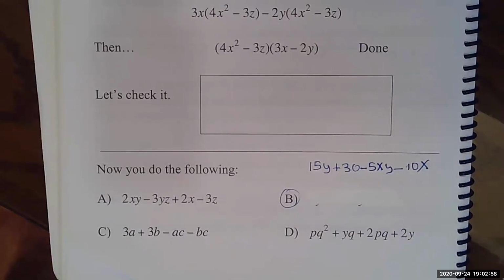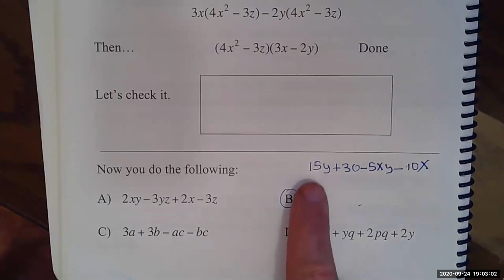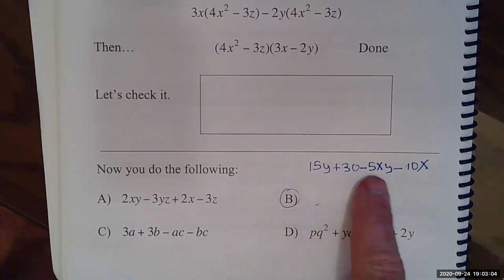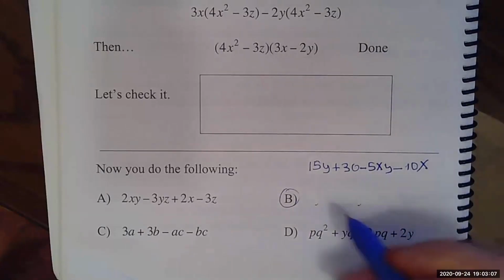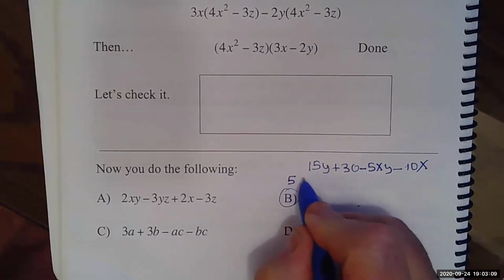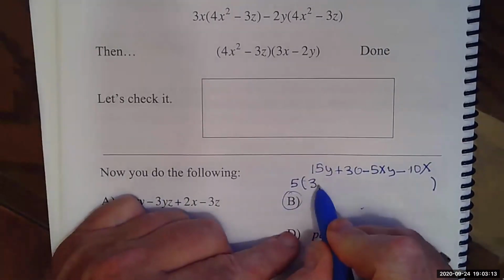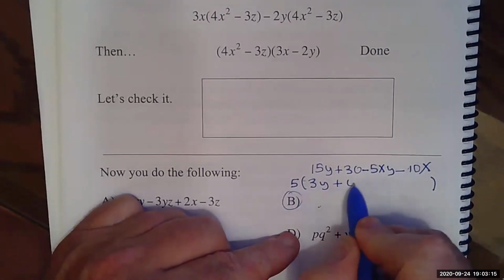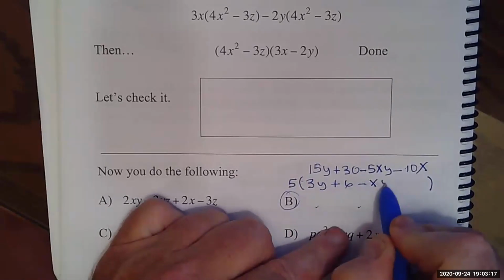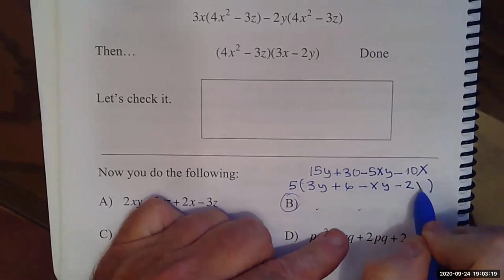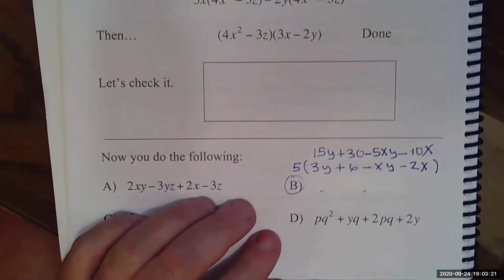What's the first step? Greatest common factor. Right. And is there one? Oh, there's a 5. Pull the 5 off. There's a 5. Yeah, okay. Take a 5 off and write down... okay, so that would be what? 3y plus 6 subtract x, y subtract 2x, if I haven't made a careless mistake.